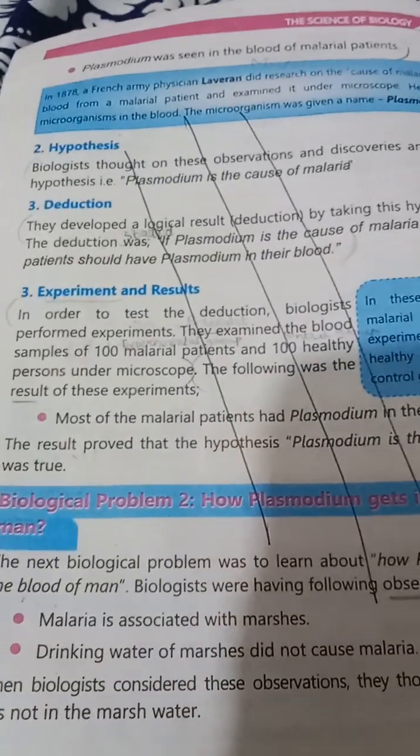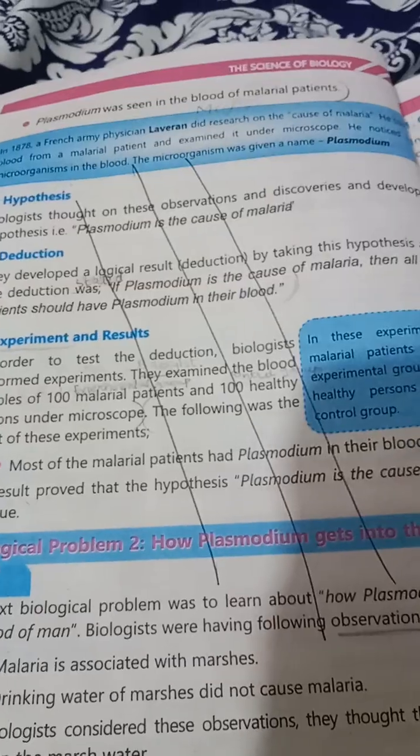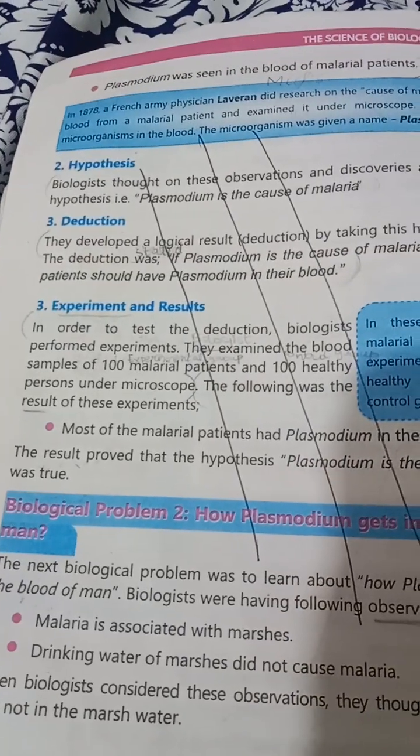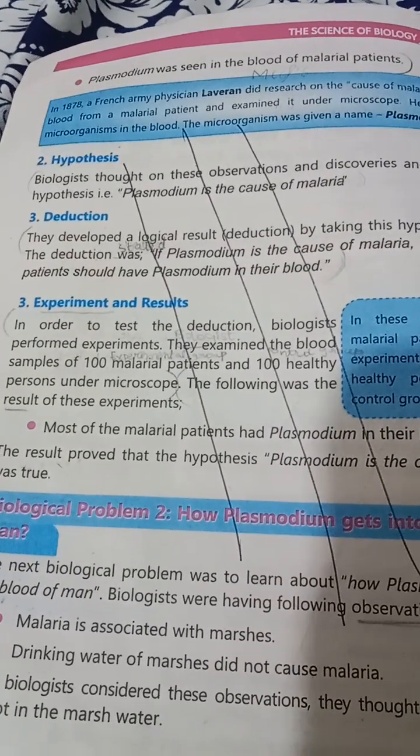The deduction was: if Plasmodium is the cause of malaria, then the malaria patient should have Plasmodium in their blood.